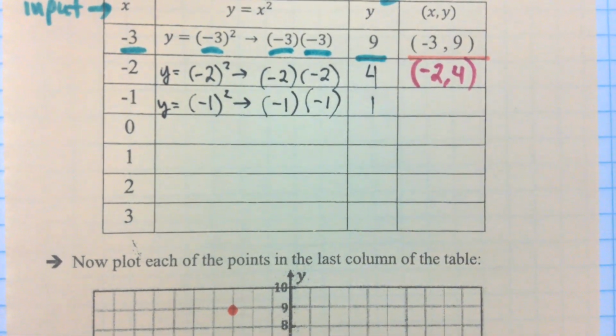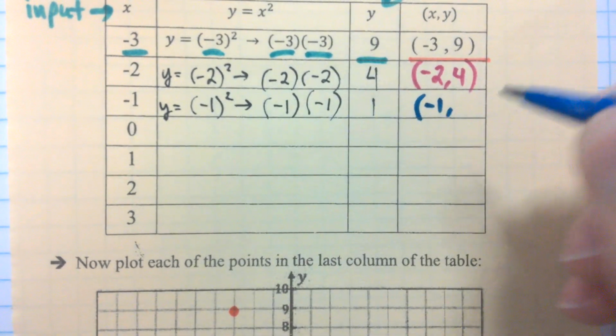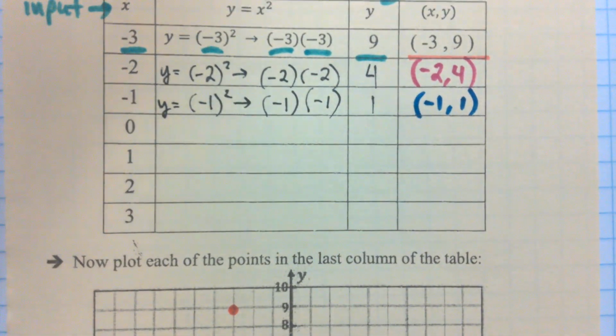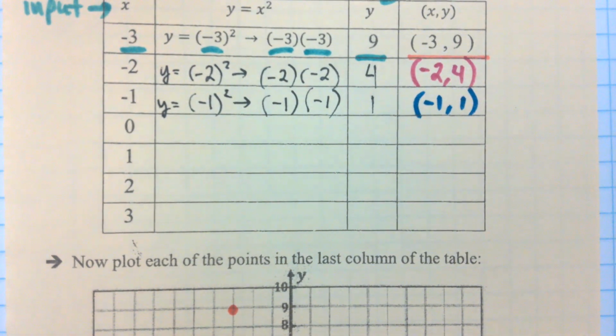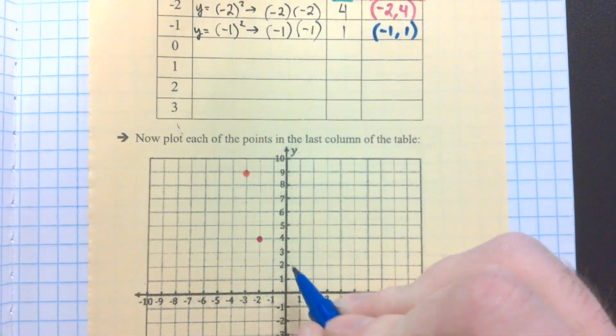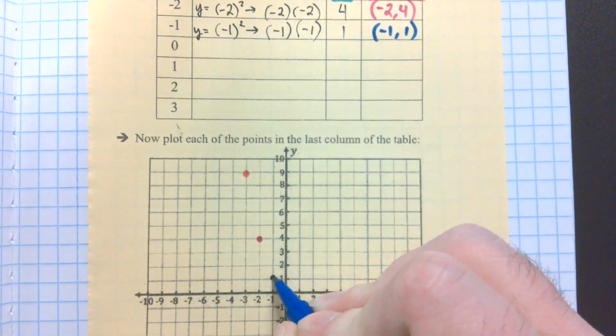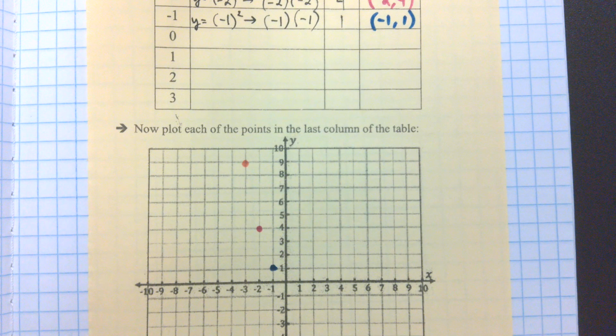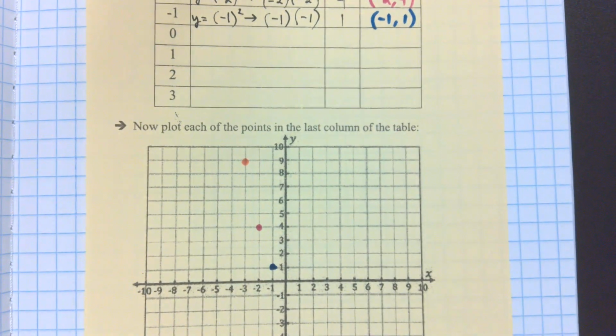So my solution here, -1, comma, 1. Once again, down on my graph, -1 on the x, +1 on the y, puts me right there. You can see right away this is not going to form a straight line.